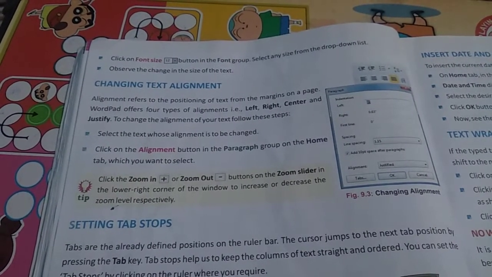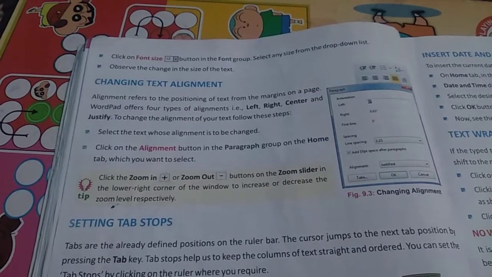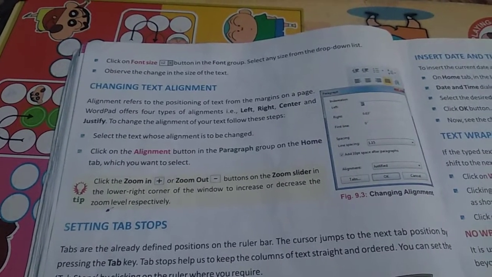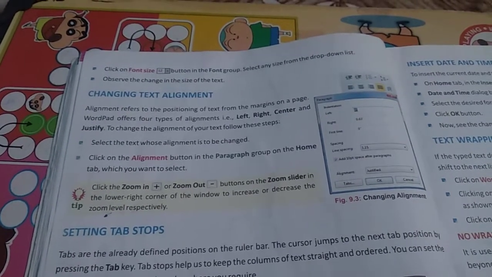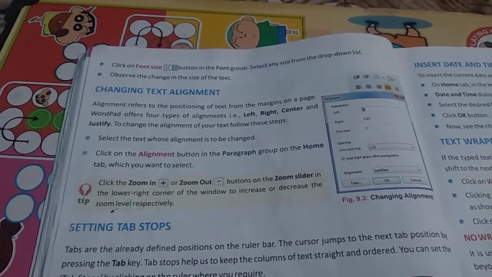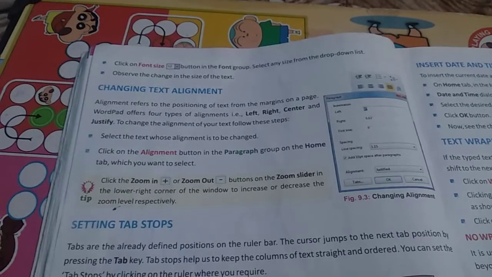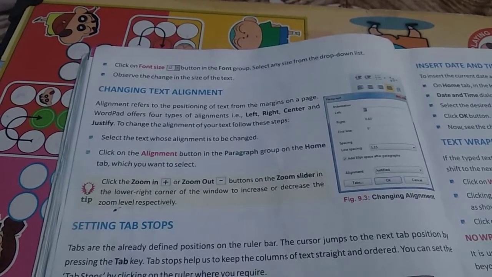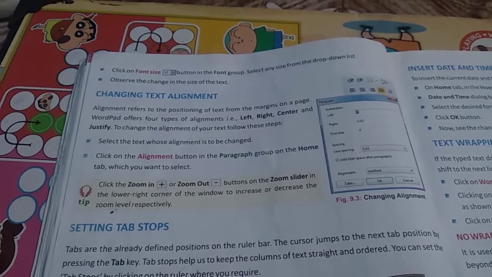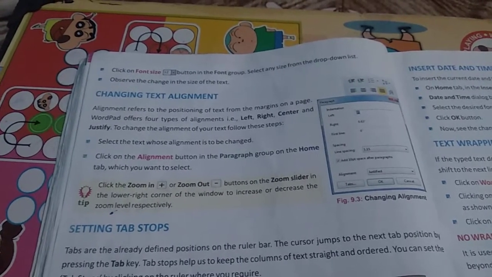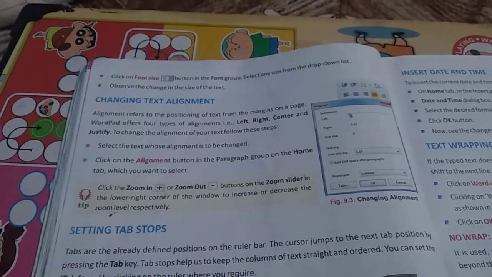To change the alignment of your text, follow these steps. Select the text whose alignment is to be changed. If you want to format any document, first you have to select it. Don't forget to select. First you have to select, then apply any effect on the text. Click on the alignment button in the paragraph group on the home tab which you want to select. Then in the home tab in the paragraph group you can see the alignments. I will show you, just wait.